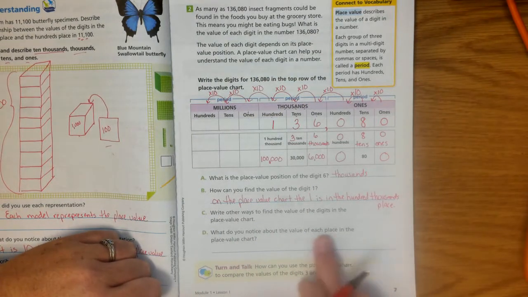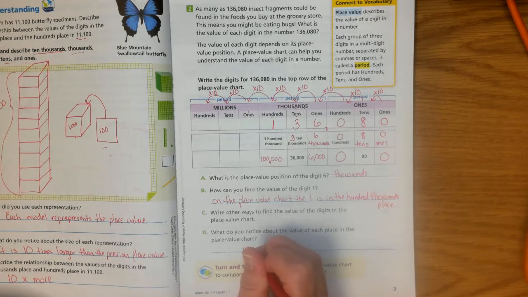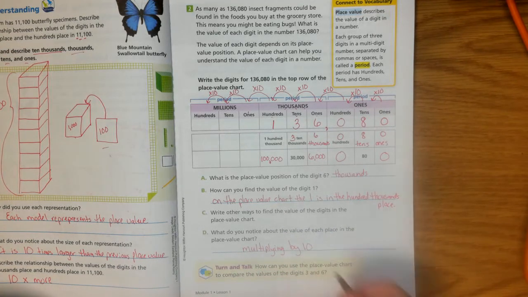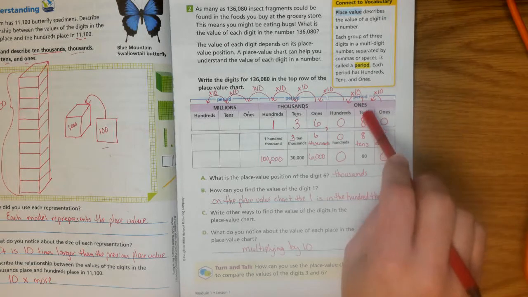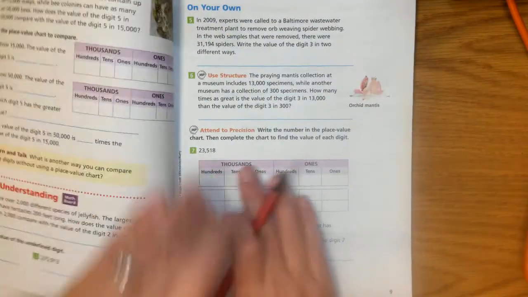So the value of each place in the place value chart is multiplying by 10. So you're always going to be multiplying by 10 when you transition from one place value to the one that's right next to it. As you get bigger, you're getting bigger by 10, multiplying by 10.